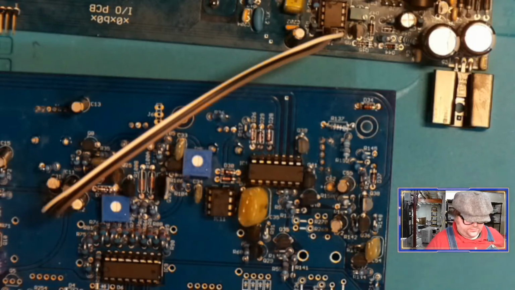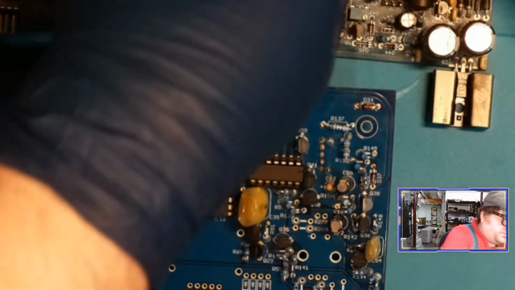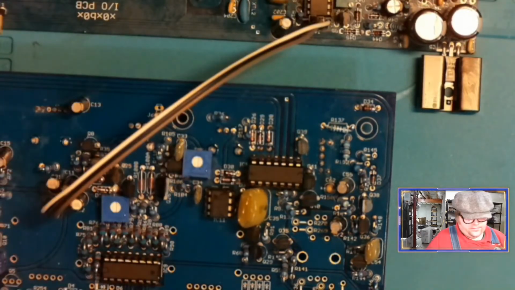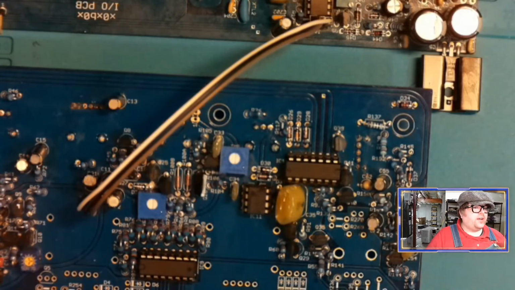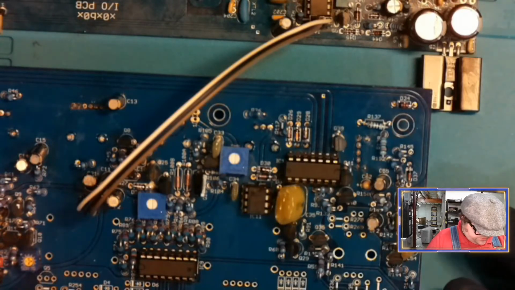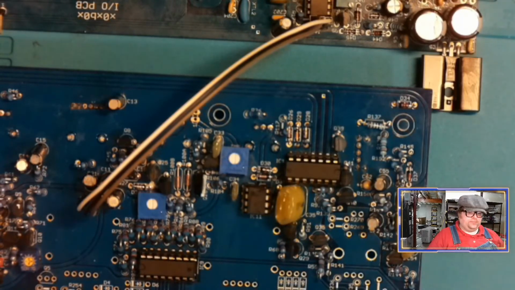Excellent. I'll have to get some alligator clip leads from Amazon, I guess. Oh, that's the envelope circuit. It's beautiful. It's done.